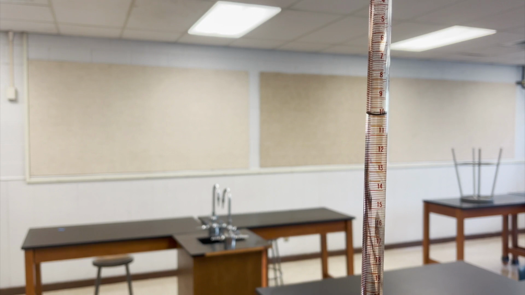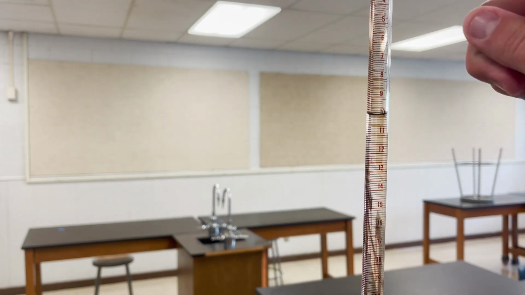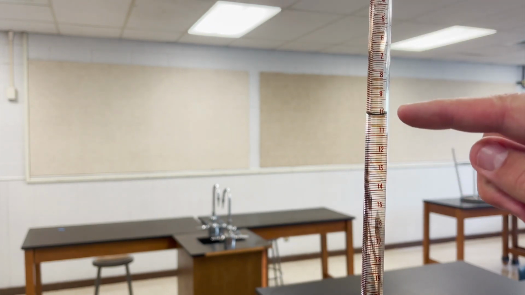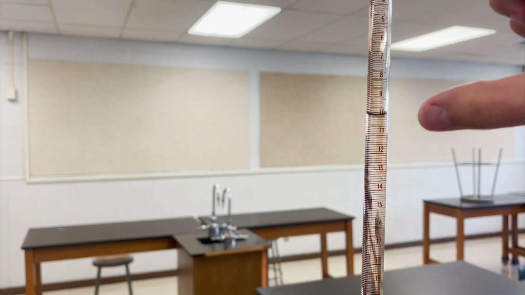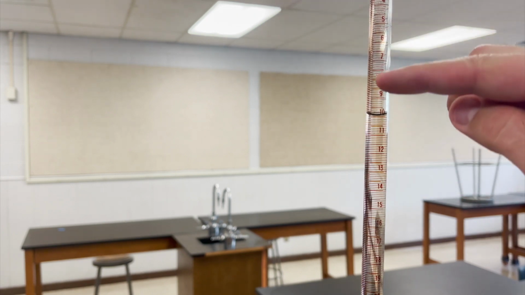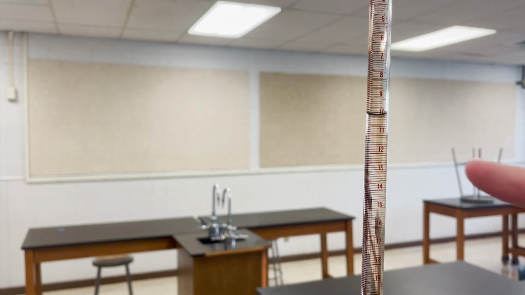The meniscus is touching just the line there. Now again, remember it started off at 0 and now it's at 10 milliliters. The reason why it's increasing going down is because it's telling us how much of the sodium hydroxide we've put in. And so that's why it starts off at 0.